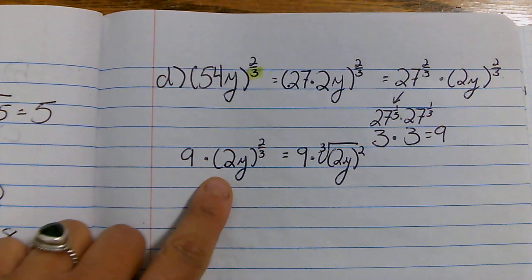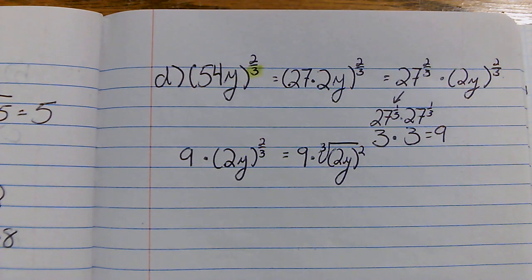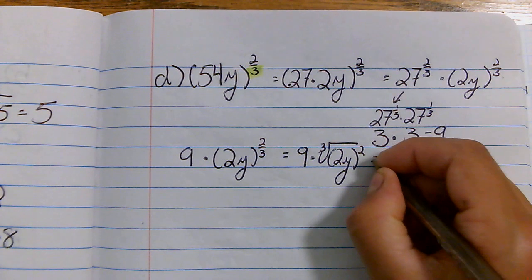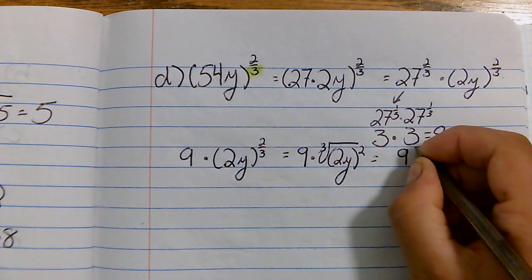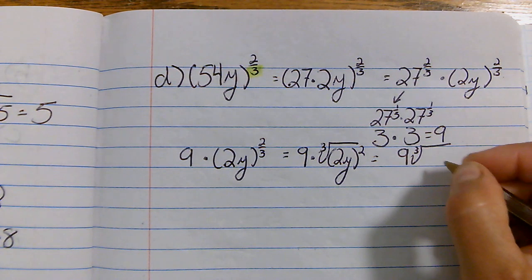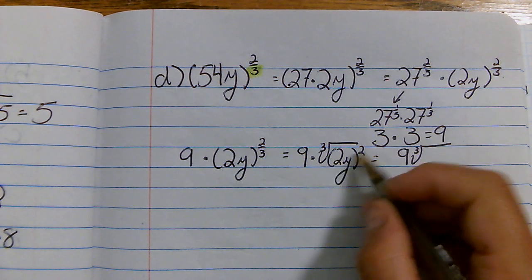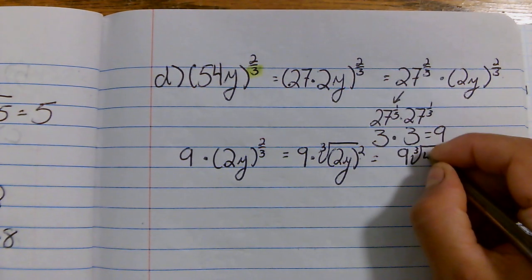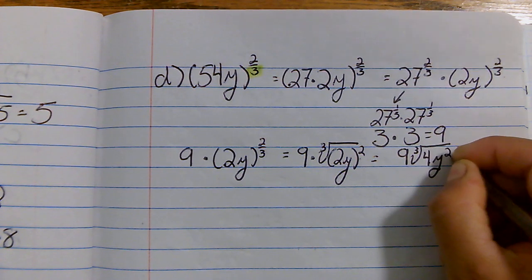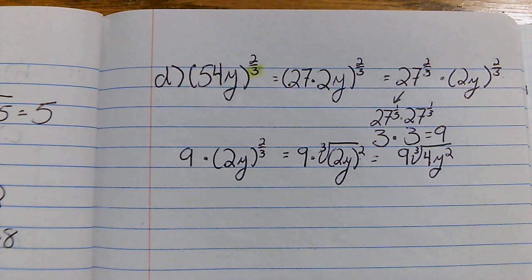Okay, because remember this whole thing is being raised to that power. And then I'm just going to clean it up a little more. 9, the cube root of, remember this applies to everything inside, so 2 squared and y squared, so 4y squared. And you're done.